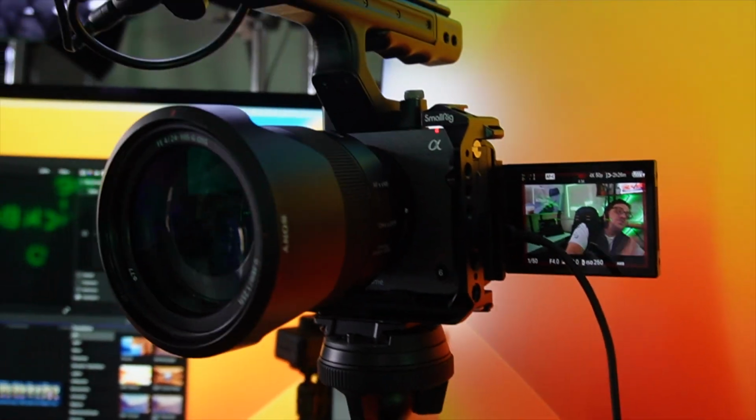What else do we like about the FX3? Well, the FX3 itself has two memory card slots, and the idea is you can run them so that you could have them simultaneously recording, and if one was to fail, for example, you've always got the other as backup. We love that idea. It means that we're never going to just do content and lose that content. That content is always going to be available to us.